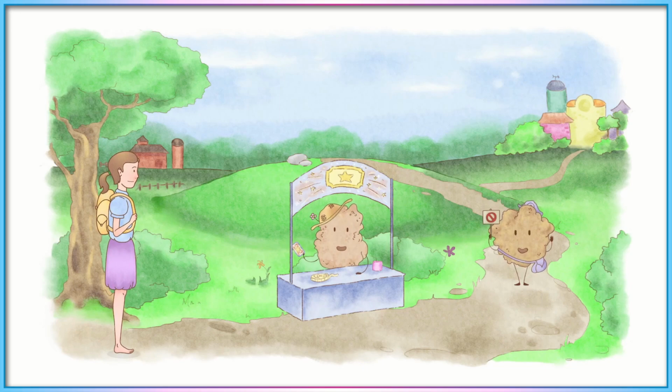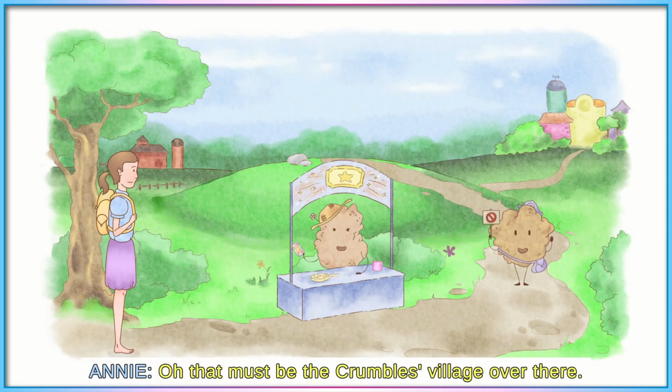Annie the adventurer walks into a rural area. It is a calm spring day, with clear blue skies and fresh green grass on hills. At the end of a long, winding dirt path, the Crumble village stands in the distance. Oh, that must be the Crumbles village over there.